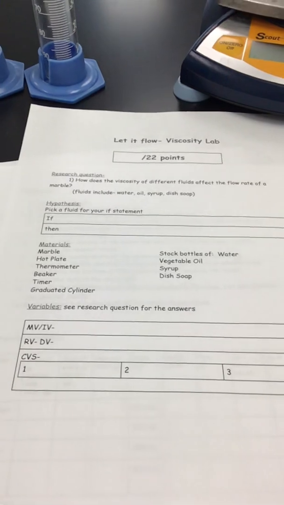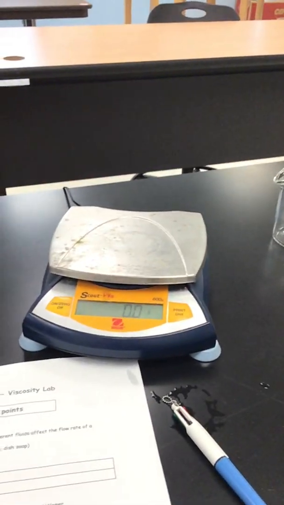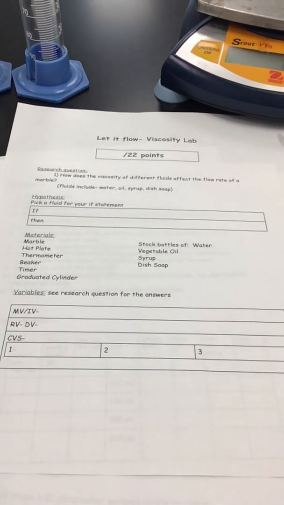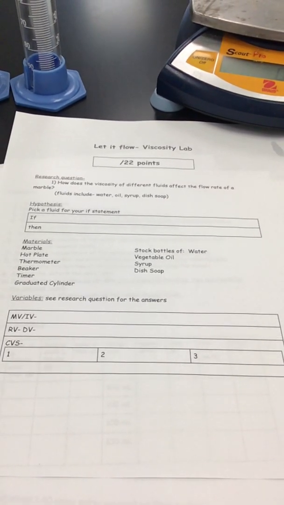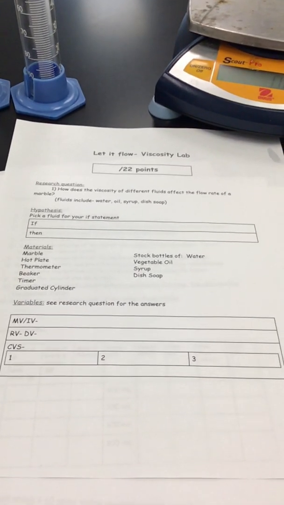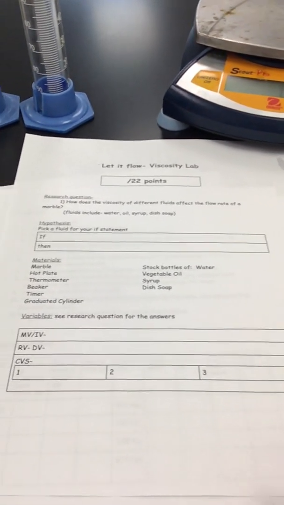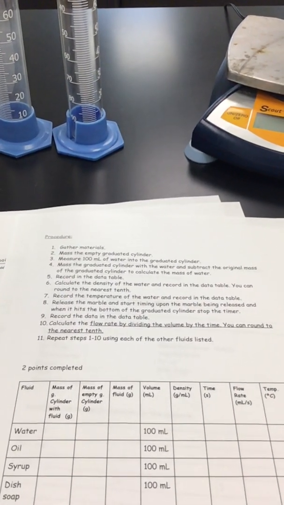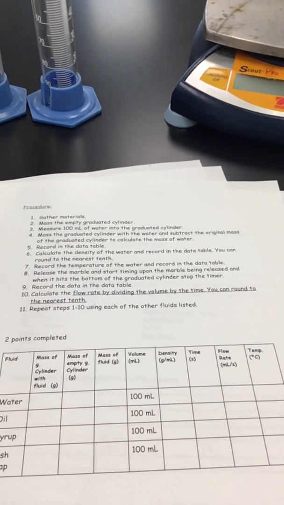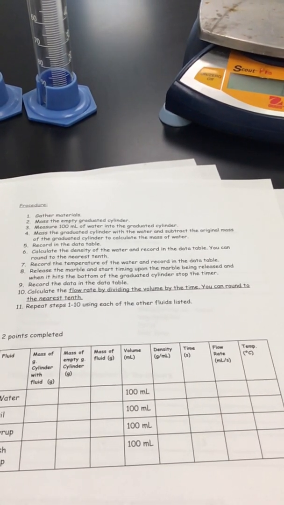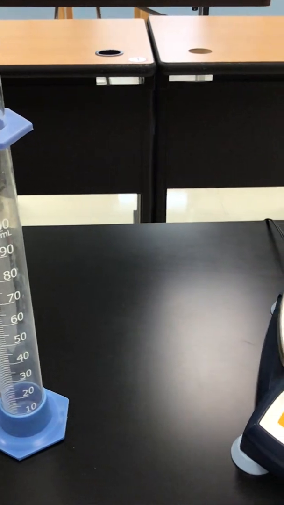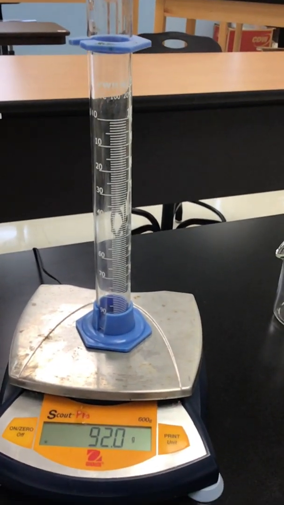Okay. You can see the materials that we're using. The materials are all gathered and set up here for us to utilize. So let's go ahead and complete our MV/IV, our RV/DV, and three controlled variables. Once again, if I'm going too fast, you can stop the video and always replay it. So it says, first of all, gather materials, which I have, then mass the empty graduated cylinder. So I'm going to mass our empty graduated cylinder.